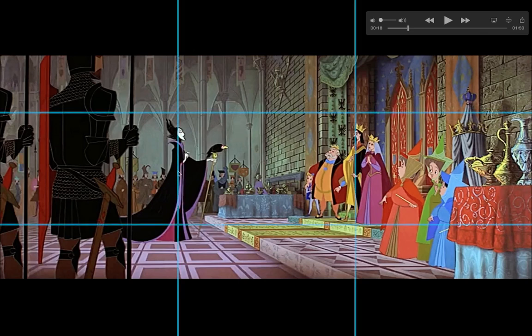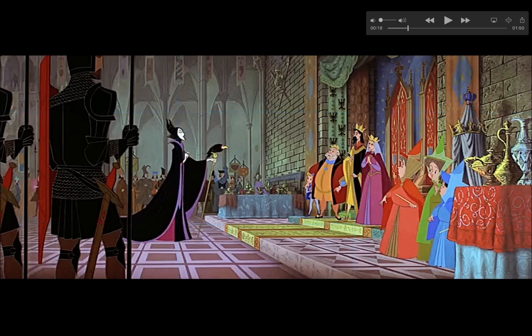And as you'll notice, she is on the left side of the perspective, where we have down here and up here where her head is, and then over here we have the fairies and the king and the queen who she's talking to. So right here, we not only get some dimension of the stage, but we also have who we're going to be focusing on for the shot.